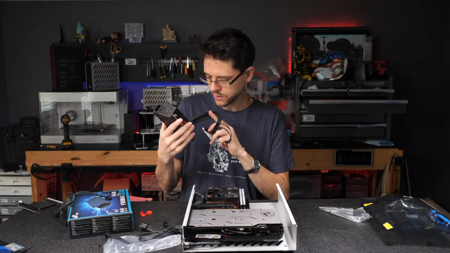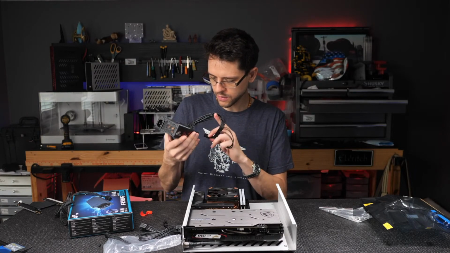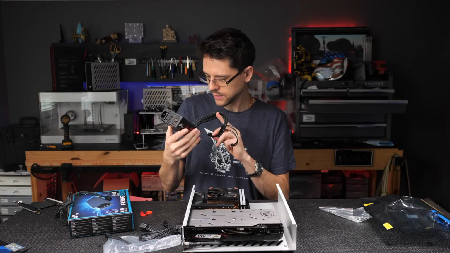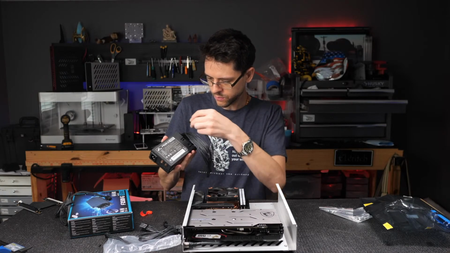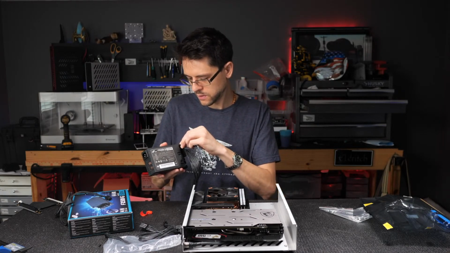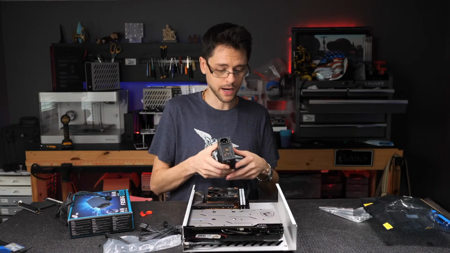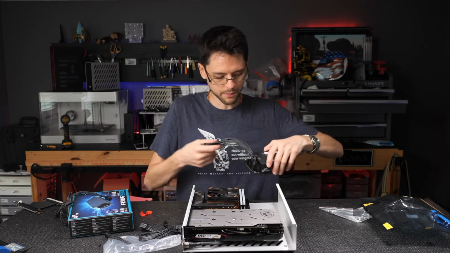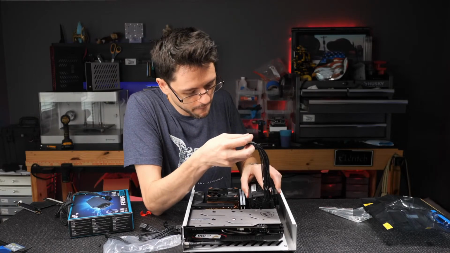Okay, which one does this go to? CPU. Wait, what? SATA. Is it this right here? I probably should read the manual because that could be pretty spicy if I get it wrong.